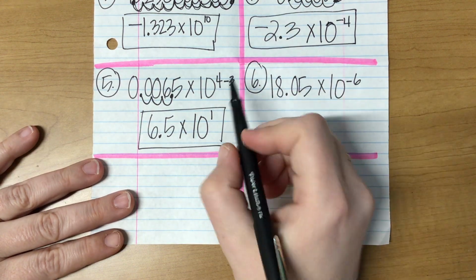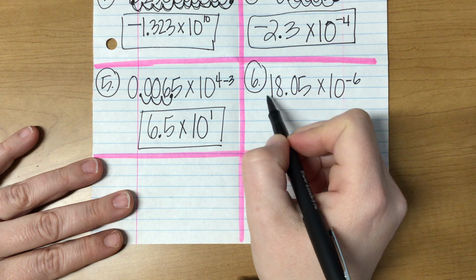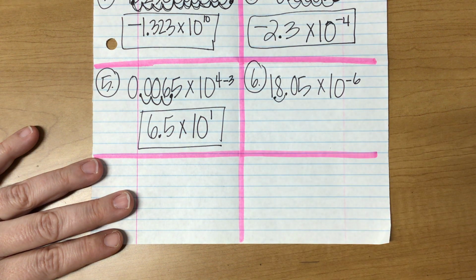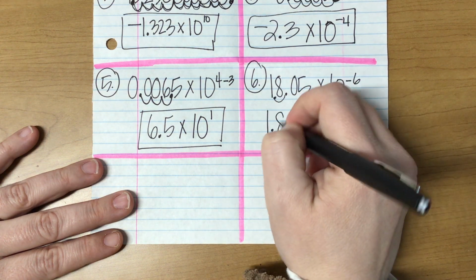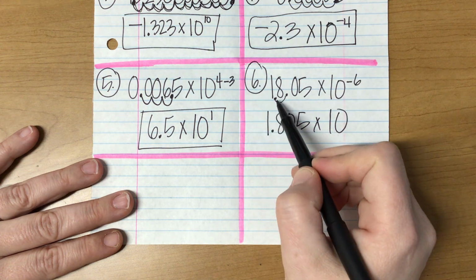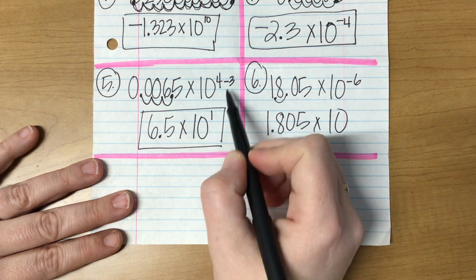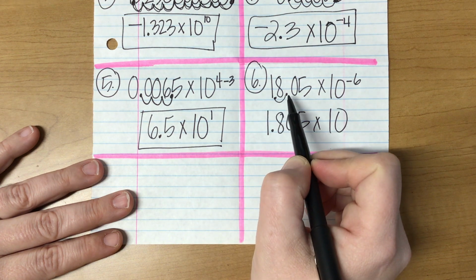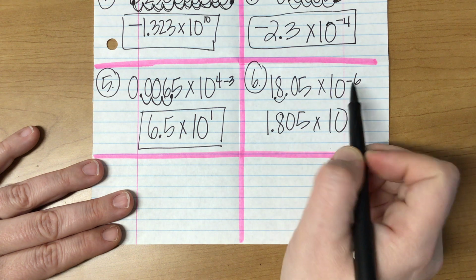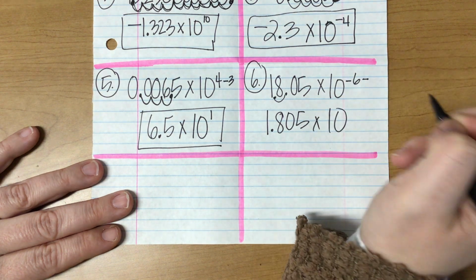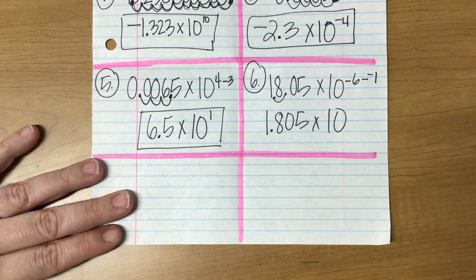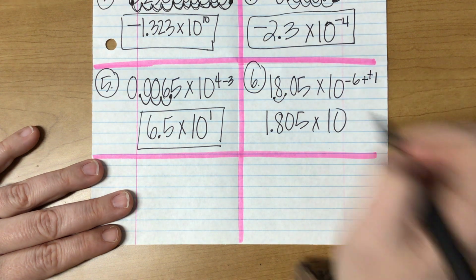This person, when they were moving it, went boop, boop, boop, all the way. They should have stopped here. It should have been 1.805 times 10. They did 1 too many moves. They were doing negative. They did 1 too many, so they need to take away a move, but it's a negative move. So you need to take away a -1. My exponent should be -5.